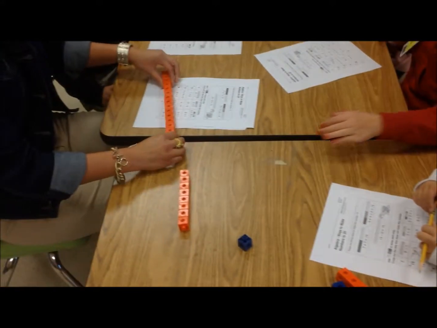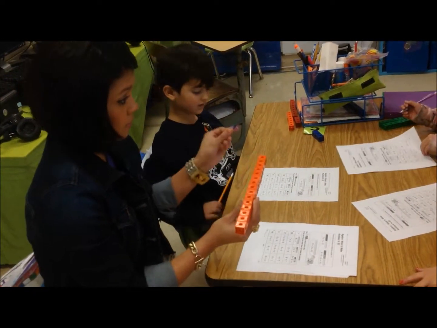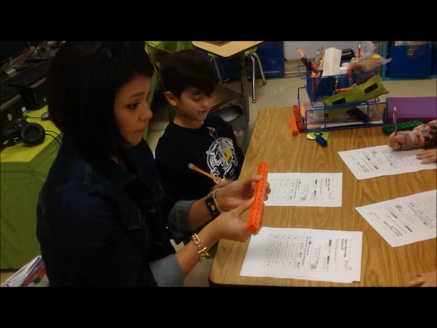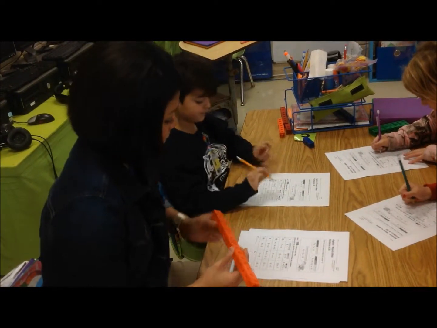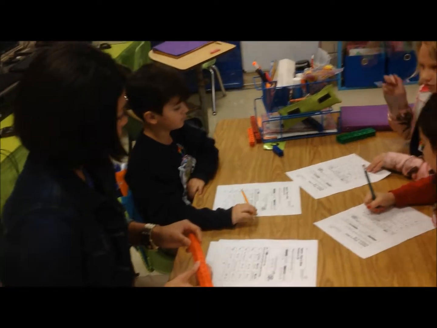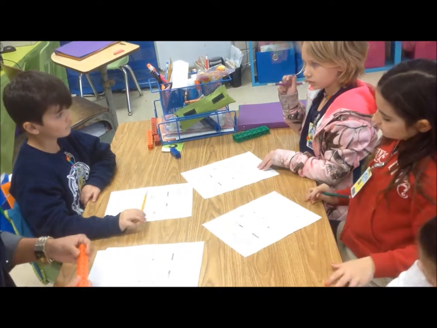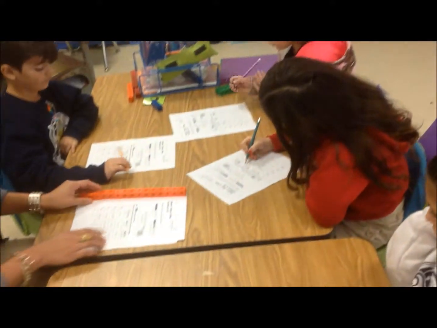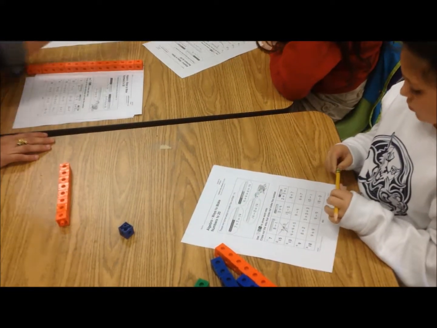Does it equal up to number 15 right here? If I take away 0, do I end up with 15? Yes. So is that a true statement? Yes, it is. You could just write the answer. You can. That's fine. The next one, 8 plus 7. How can I figure out what 8 plus 7 is?